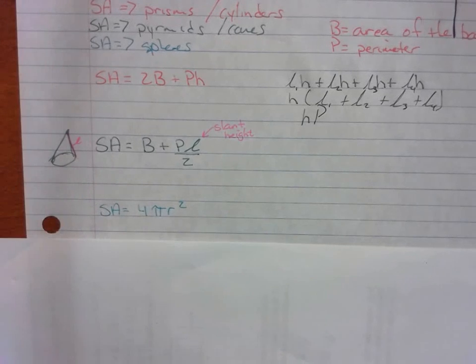Alright, last one is the surface area of a sphere, which is 4 pi r squared. Area is squared, volume is cubed. Don't get that messed up. Anytime you're talking about volume, it's cubed. Anytime you're talking about area, it's going to be squared.